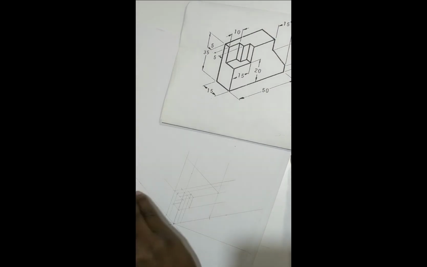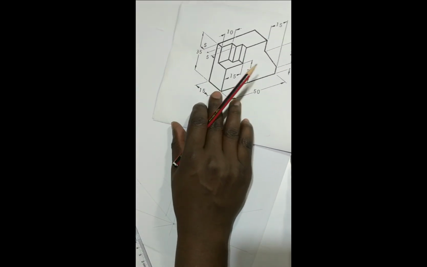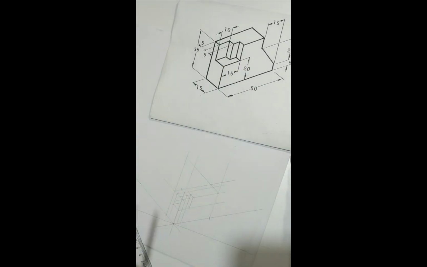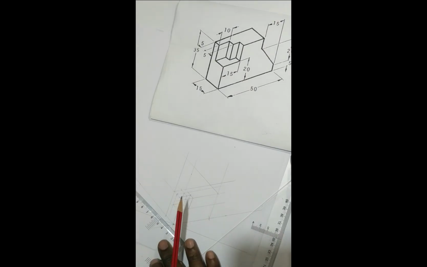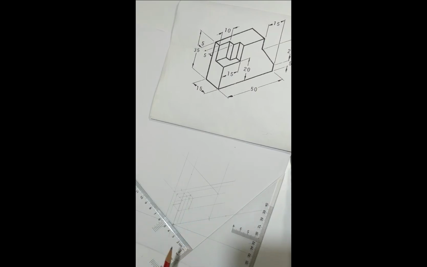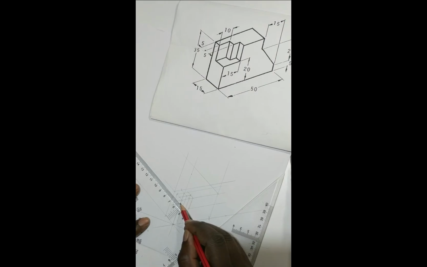Then the other line, this one here, is parallel to the isometric axis on the left, starting from that corner, ending at this point.